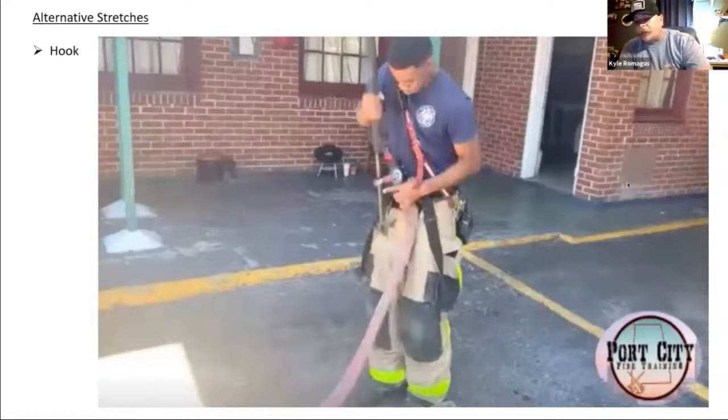So with the alternative stretches on the residential structures, you can get 5 floors with 1 length of hose on a residential and 4 floors with 1 length of hose on a commercial. Just depending on your building construction is whether or not that's going to be the same.